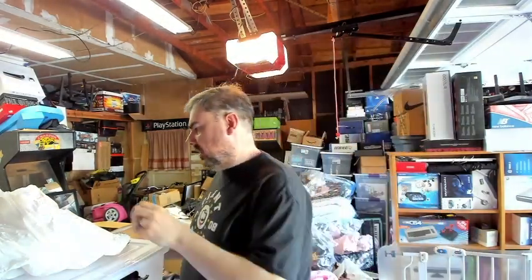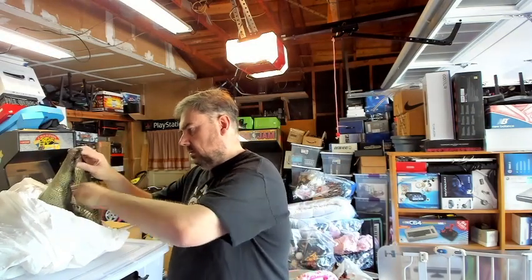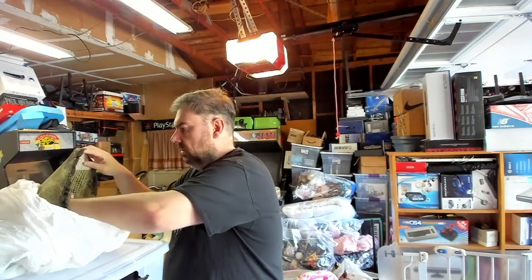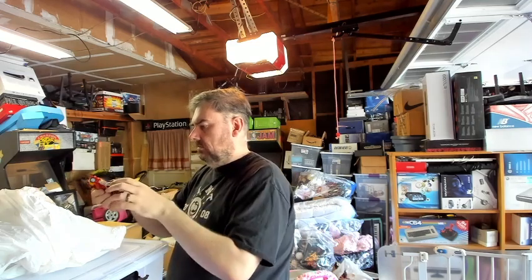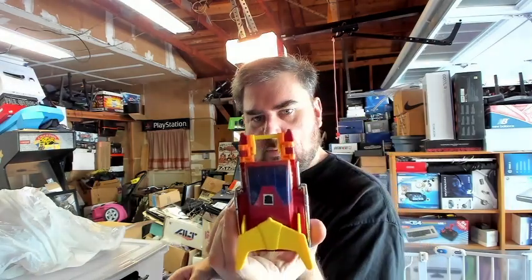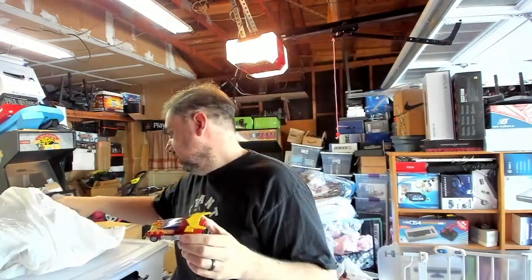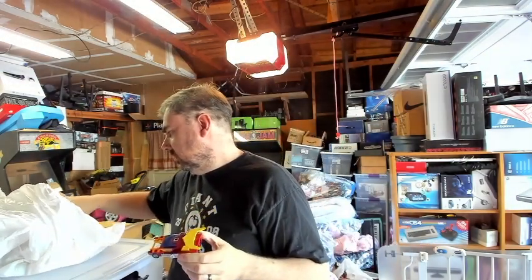Okay. This came with Trypticon, I think. This is the Trypticon car, right? Oh, man. Here's a Hot Rod, but his hood piece seems to have come off somewhere along the way. And by somewhere along the way, I mean right here.